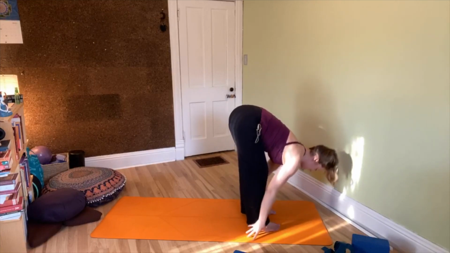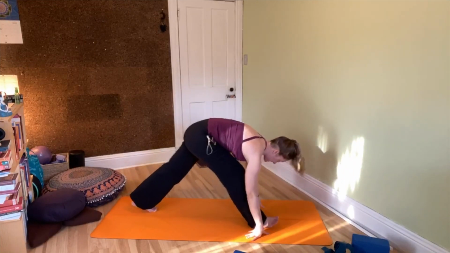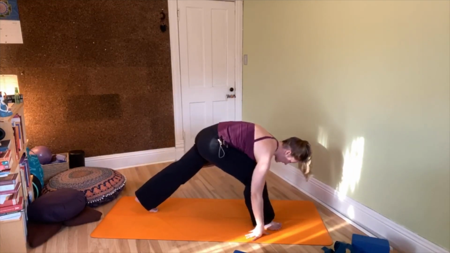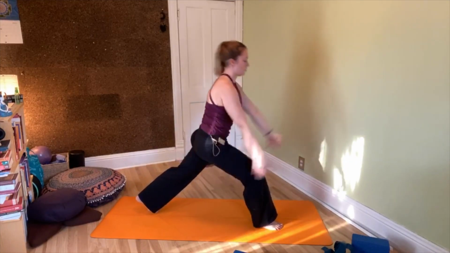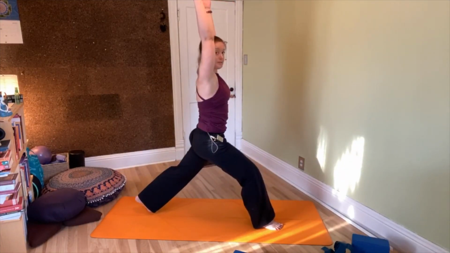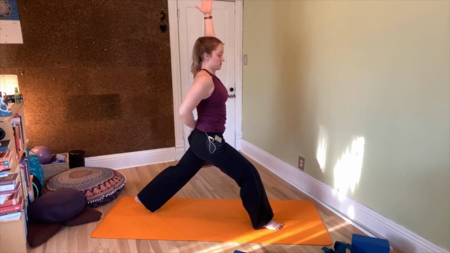Fold, plant the hands, step the left leg back for crescent lunge. Again, a slightly shorter stance than we usually take. Raise all the way up. Shoulders can stay soft. Now notice where the spine is, where left hip is right now.